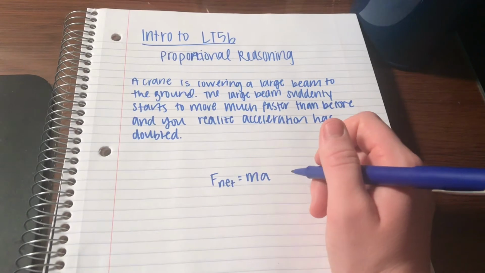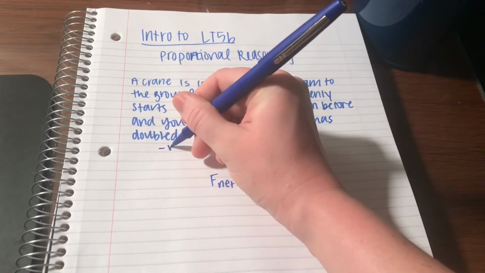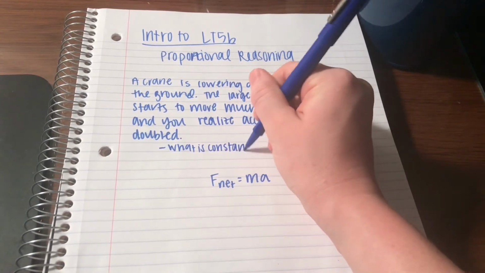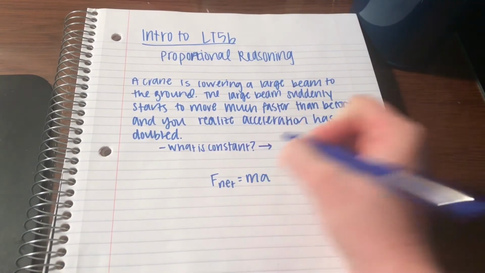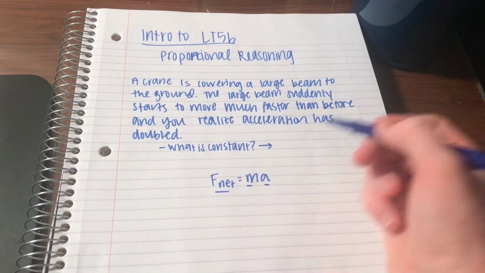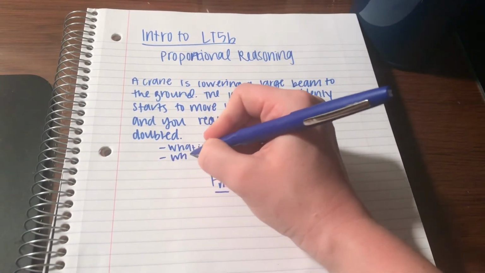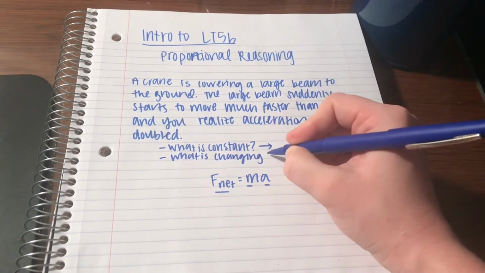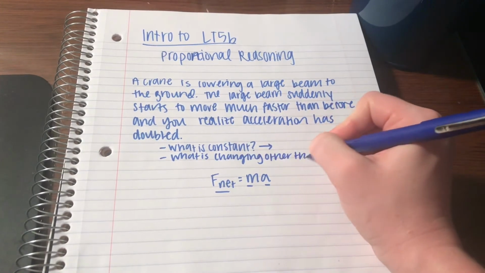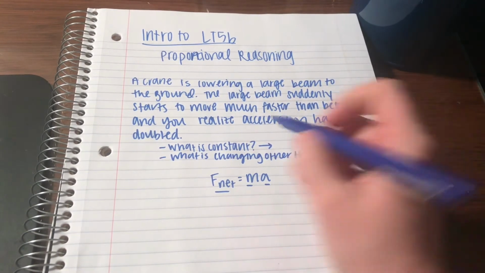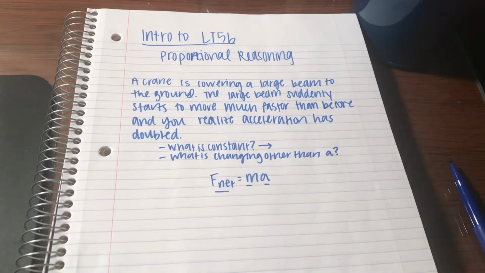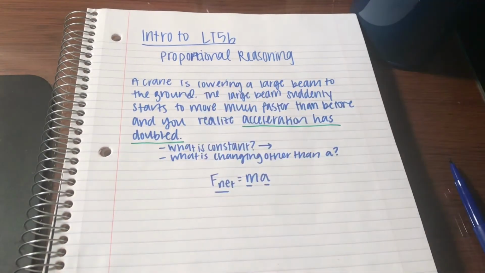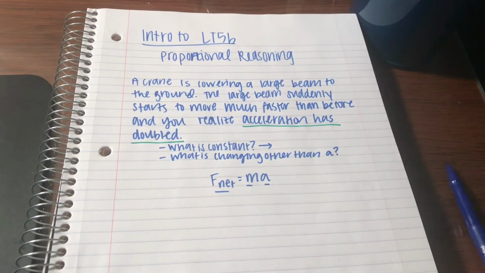So the first question to ask ourselves is, what is constant? Out of these three variables, F net, mass, or acceleration, we want to know what is constant and what is changing, other than A, because we know from the prompt that acceleration has doubled. So read that prompt.